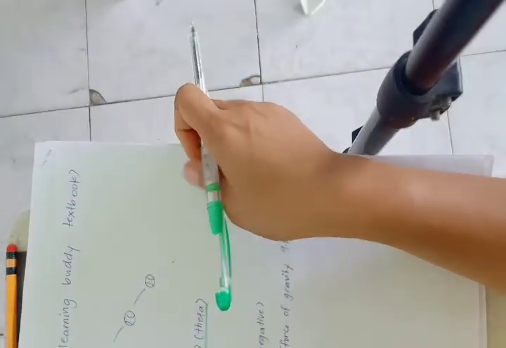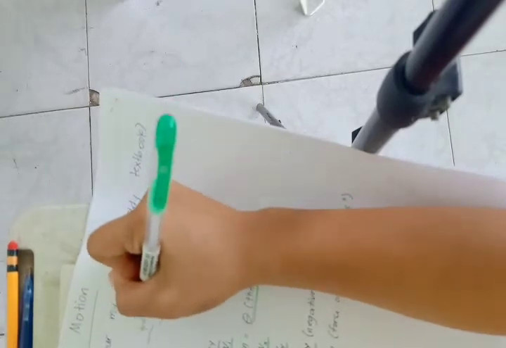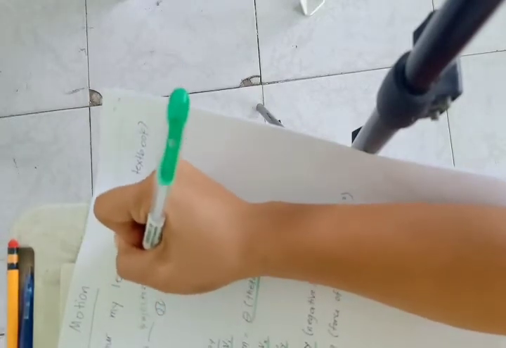So the curve that the ball makes is what we call trajectory.